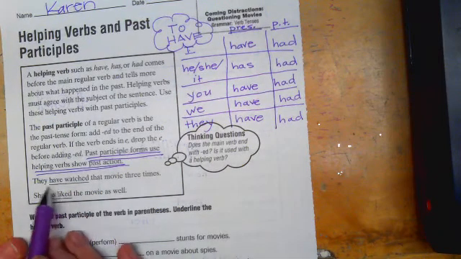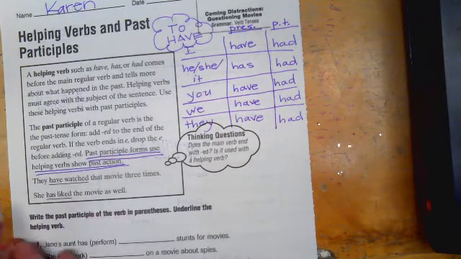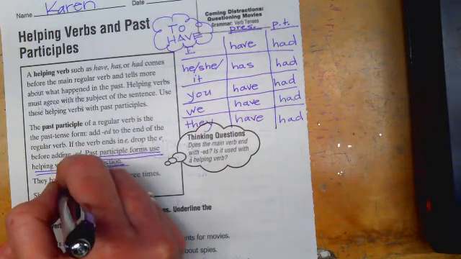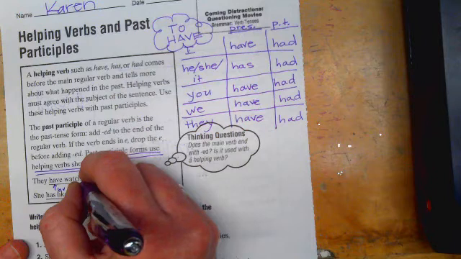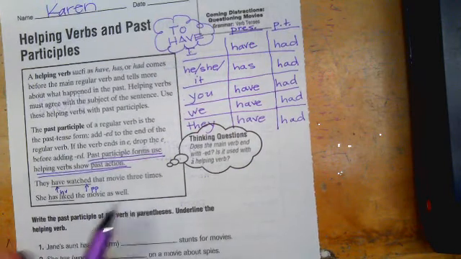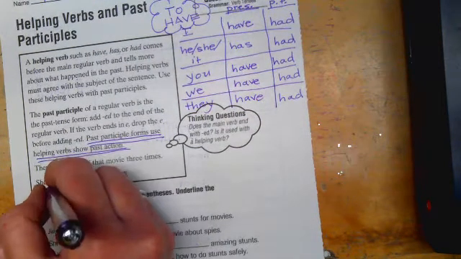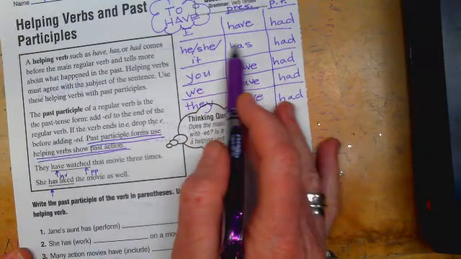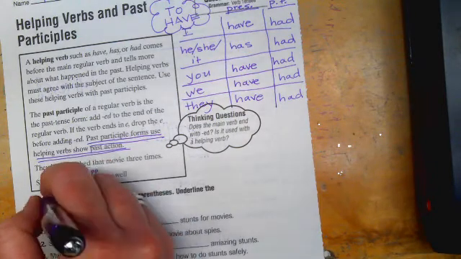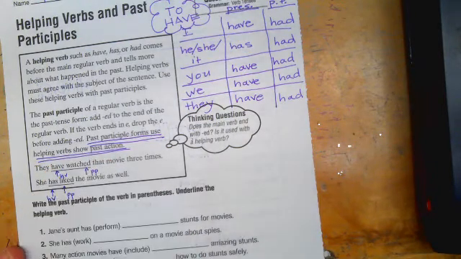For example, they have watched that movie 3 times. This is the helping verb right here, the HV, and this is the past participle, right? Watched is the past participle. She has liked the movie as well. Has is the helping verb. It's up here on our chart. She has, and liked is the past participle, right? So we're looking at helping verbs and how they combine with past participles.